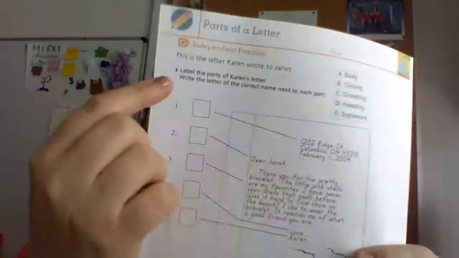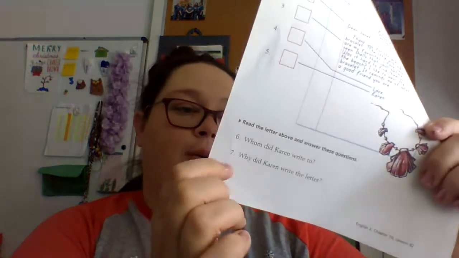Here on the back, you're going to tell me, looking here: body, closing, greeting, heading, signature. You're going to write the letter, and then you're going to tell me, who did Karen write to? Why did Karen write the letter? So you're going to read this part and answer those questions. Then we're going to talk about the reason for a letter.